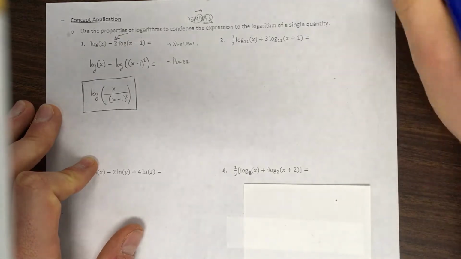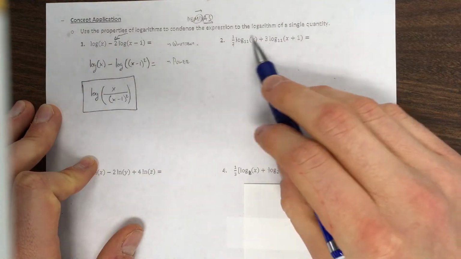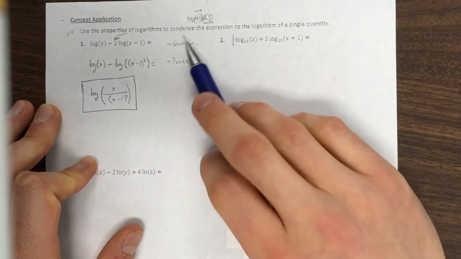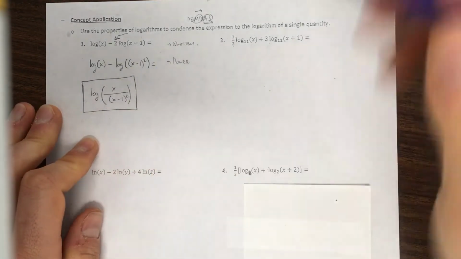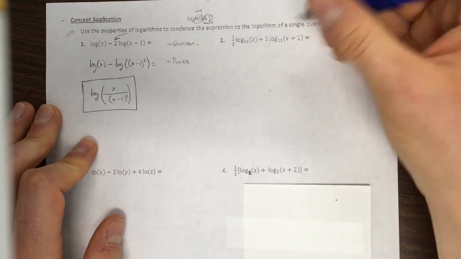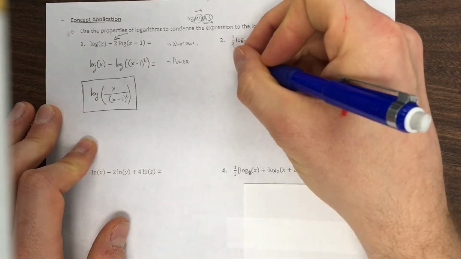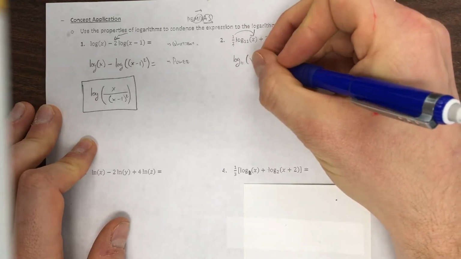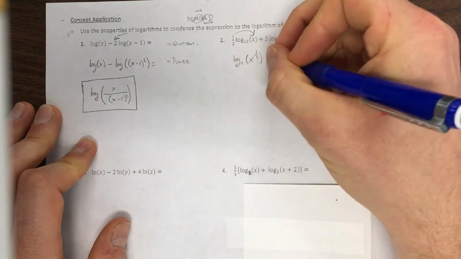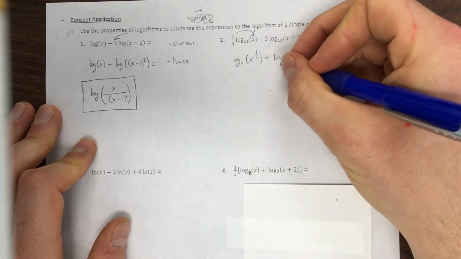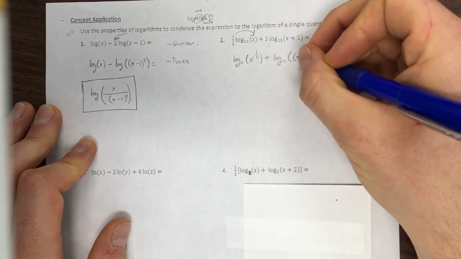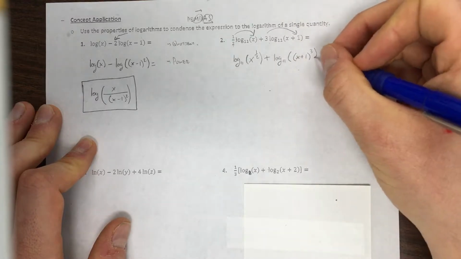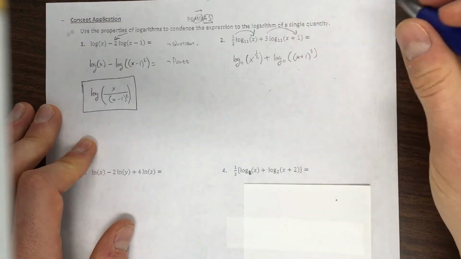Let's see about this one. Here we have our logs being multiplied by values, but we also have this addition. Similar thing here. According to PEMDAS, we really need to take care of the multiplication. So we can move the 1/2 based off the power property and write this as x to the 1/2. Here, put the 3 inside, x plus 1 raised to the 3rd.